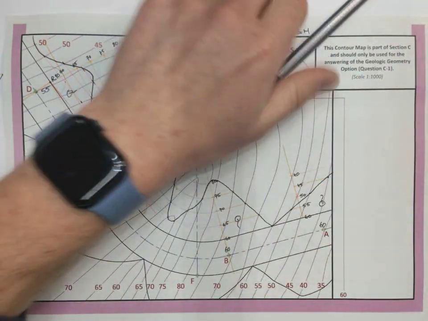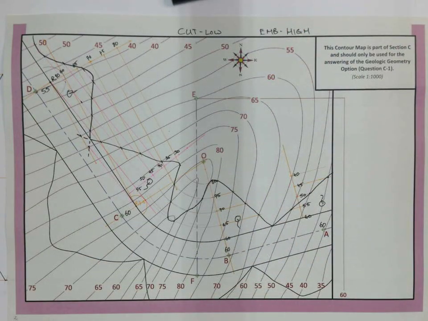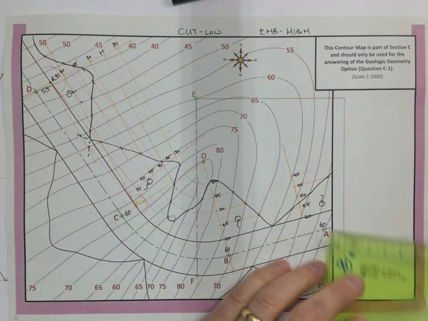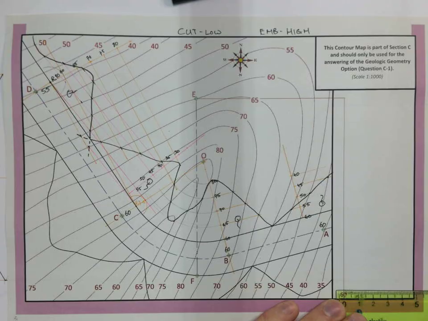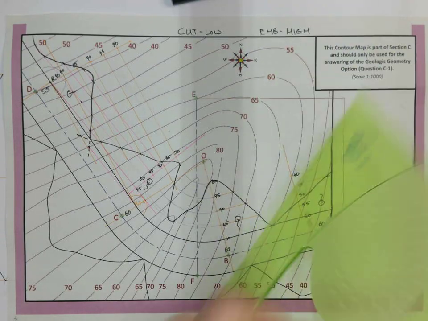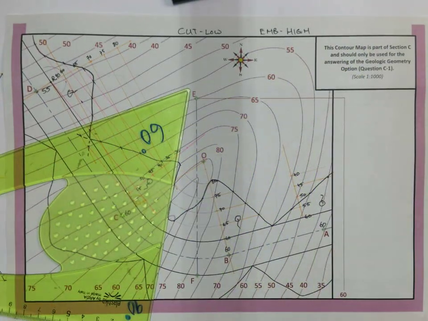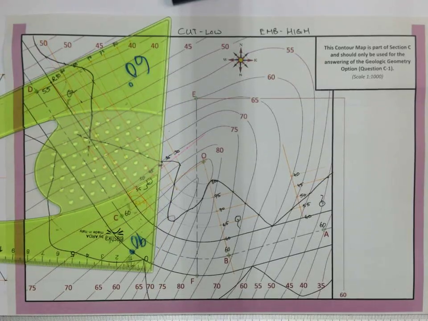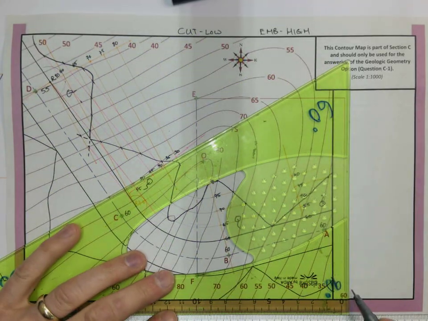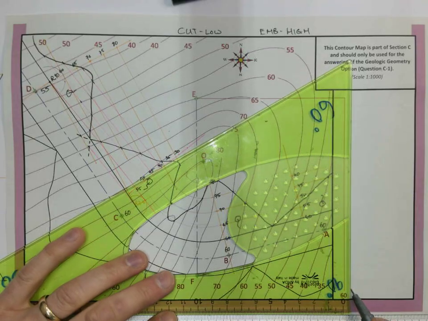So I'm going to start this section B by, and again they've given us the 60 contour in the space provided, so I'm going to measure out units of 5 millimeters. And I'm going to draw construction lines parallel to the construction line that they've already given us, which is of course perpendicular to the line EF.